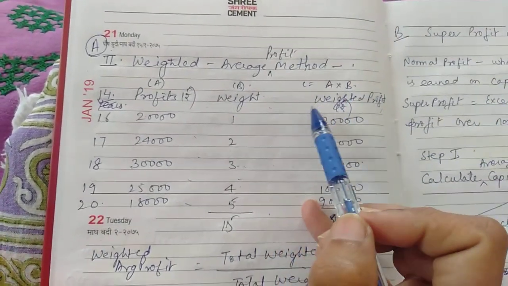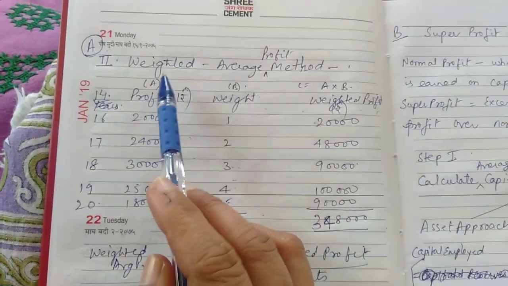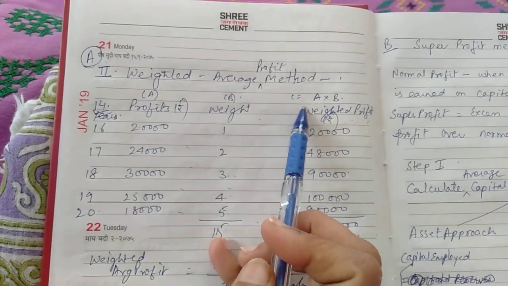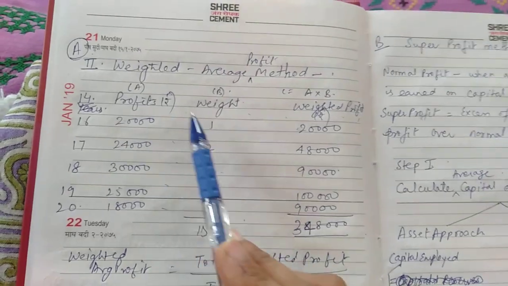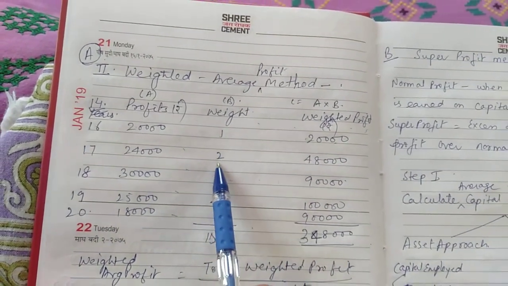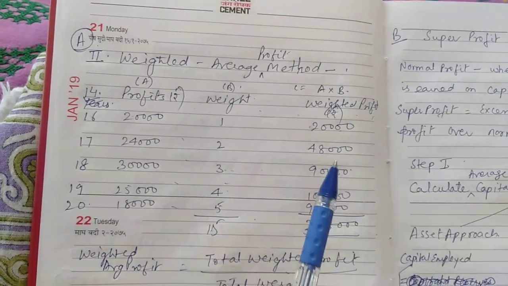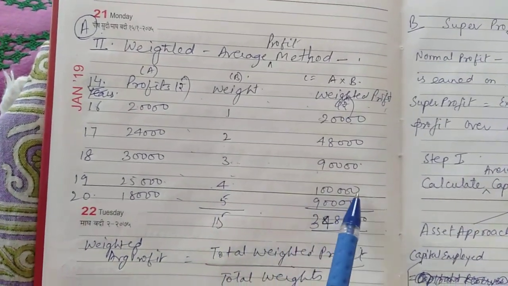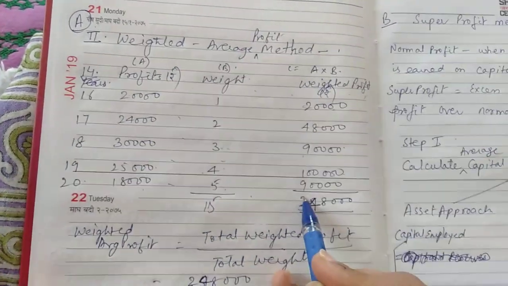How are you going to calculate weighted profit? You will multiply profits with weight. See, I have given A, B names to the columns. So C is equal to A multiplied by B, profits multiplied by weight. So 20,000 multiplied by 1 is equal to 20,000. 24,000 multiplied by 2 is equal to 48,000. 30,000 multiplied by 3 is equal to 90,000. 25,000 multiplied by 4 is equal to 1 lakh. 18,000 multiplied by 5 is equal to 90,000.